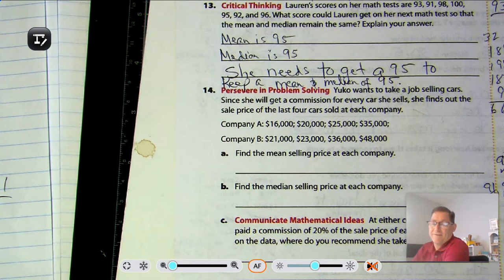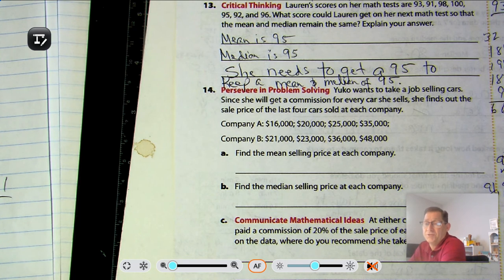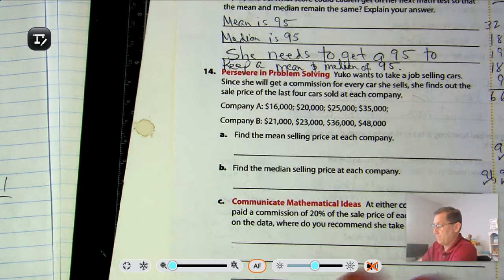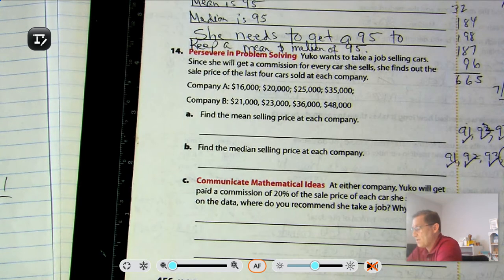Okay, if she scores 95, that's not going to change the average any, right? 95 is 95, so she hit the average. And the median, there would be 2 95s in the middle, so they would stay the same. All right, 14. Yuko wants to take a job selling cars. Since she'll get a commission for every car she sells, she finds out the sales price of the last 4 cars sold at each company.